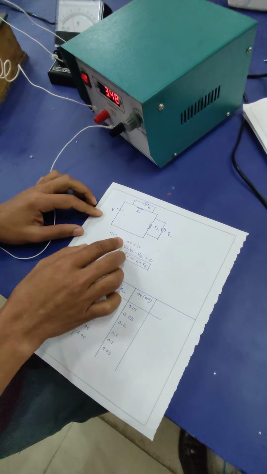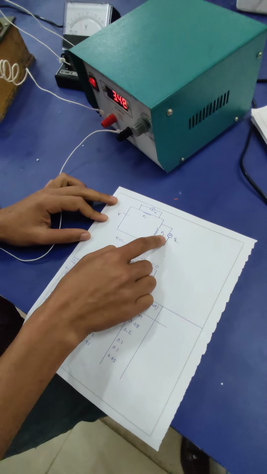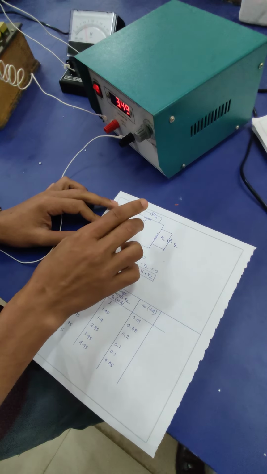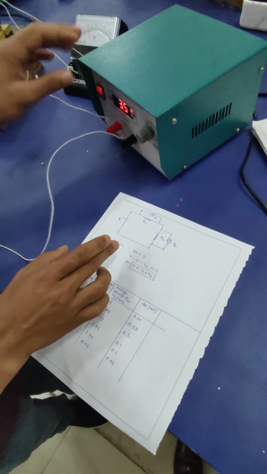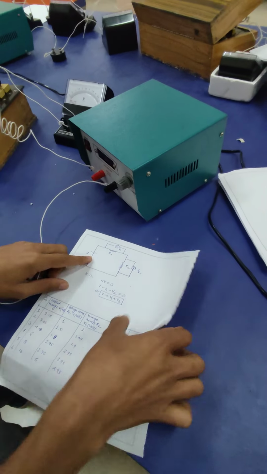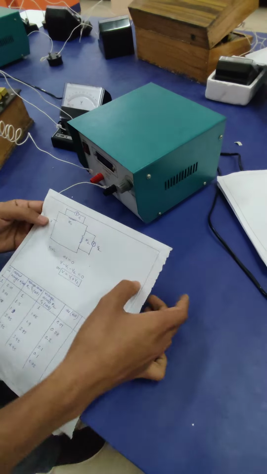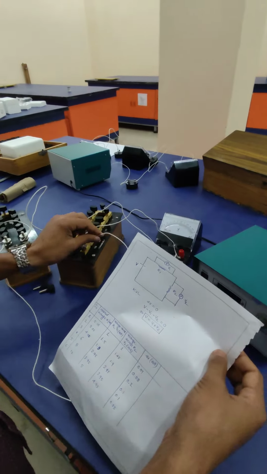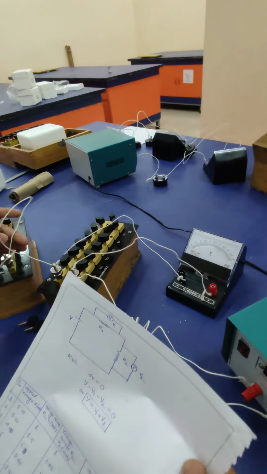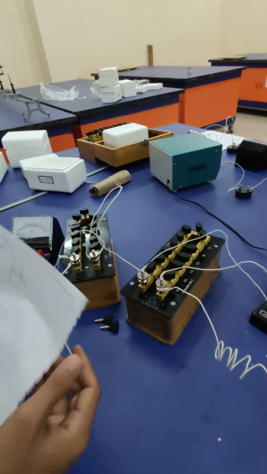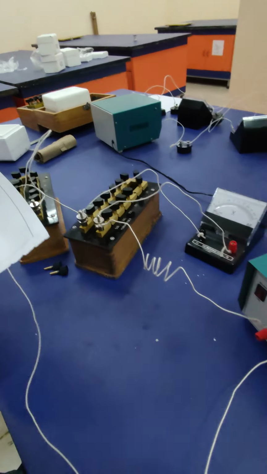I will do the same thing. Whatever the circuit diagram is, I will make the circuit. So look at this circuit. This is the power supply, that means your V. After that, one resistance, this is your R1, and this is your R2. These are connected in series, and the negative port is connected back to the power supply.